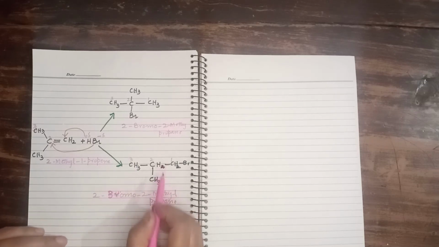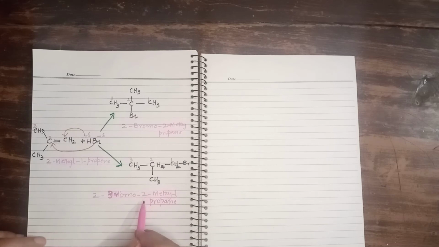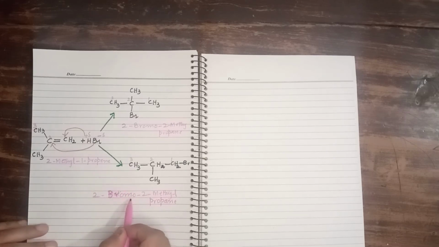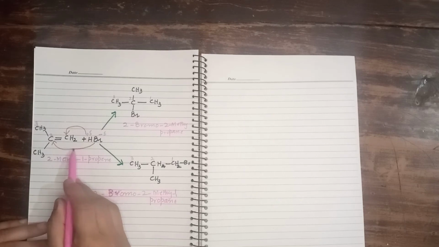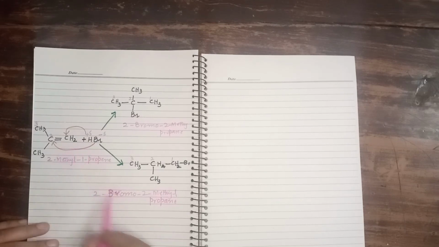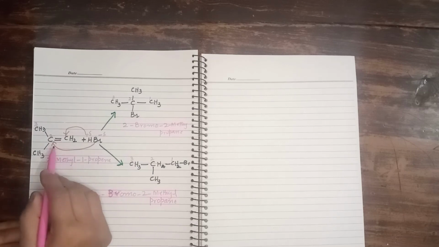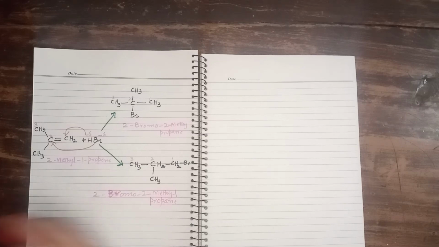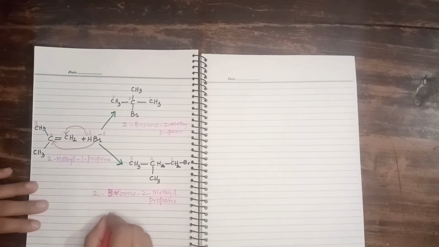Dear students, this product will not form because in this product addition does not take place according to Markovnikov's rule. The adding reagent is not added according to Markovnikov's rule in the alkene molecule. So that's why this product will not form.